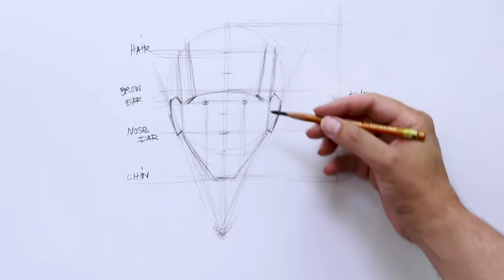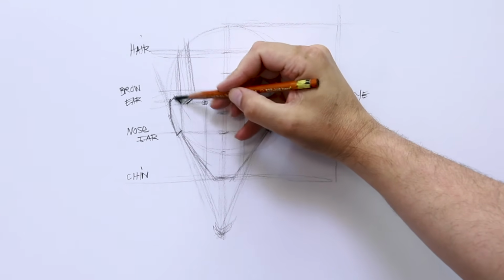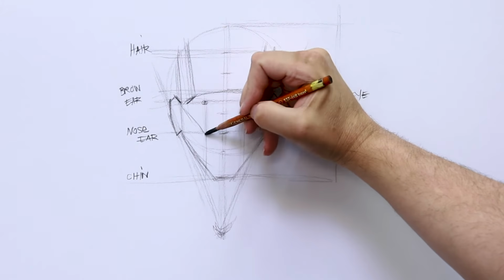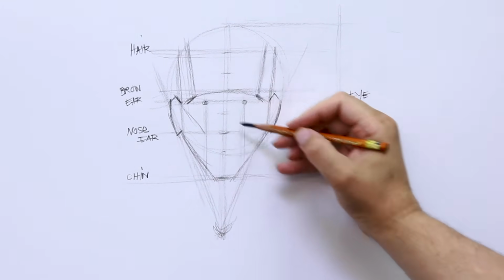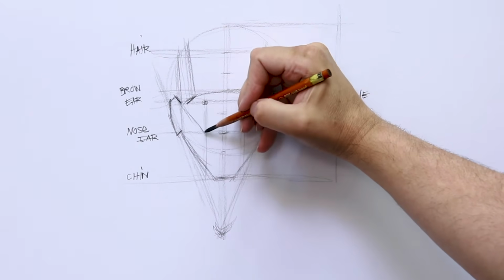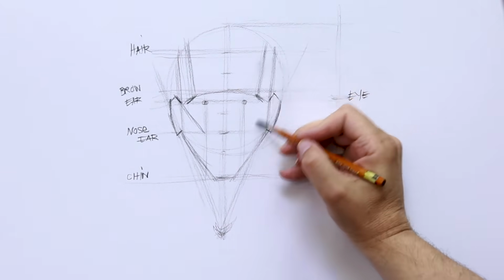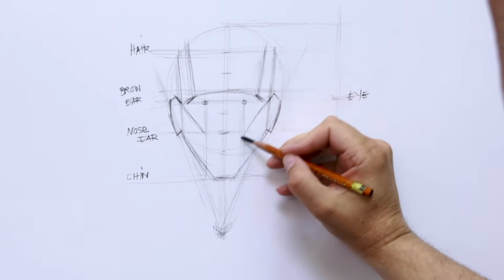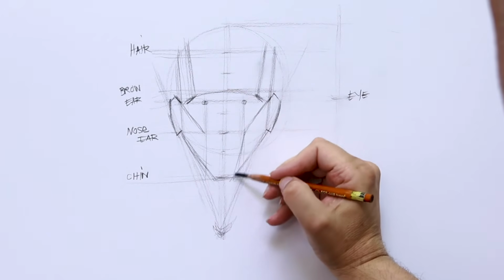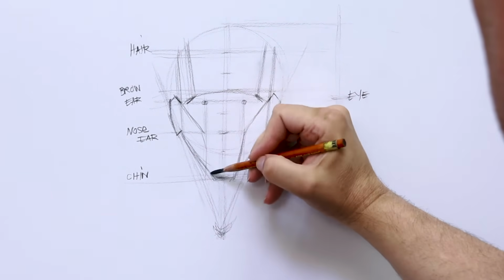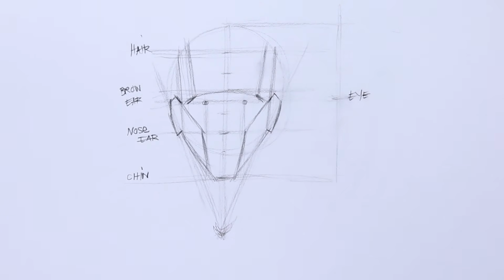Now once we have the ears in, we can just draw a diagonal from the top of the ear right to where that vertical line from the eye intersects with the horizontal line of the nose. Let's do that on both sides. Okay, and then we'll go straight down to the chin. And that's really going to help us out here.